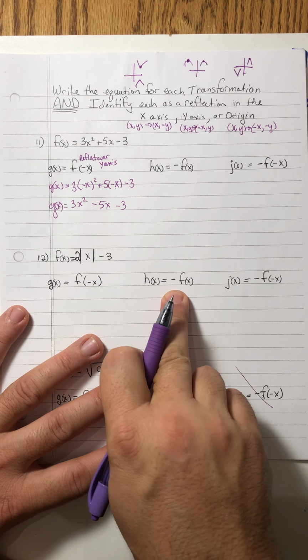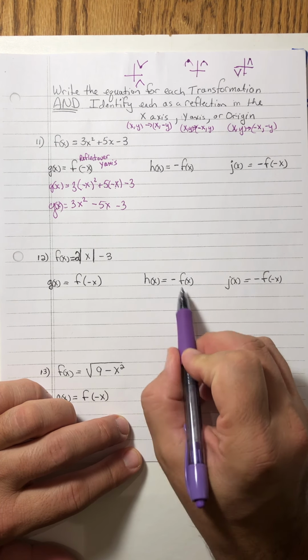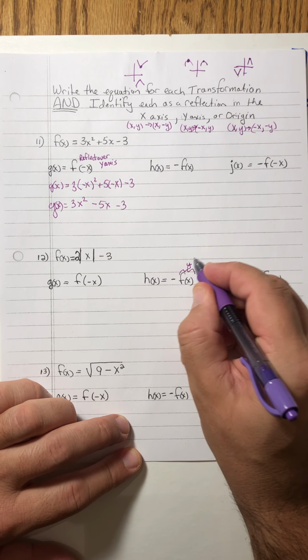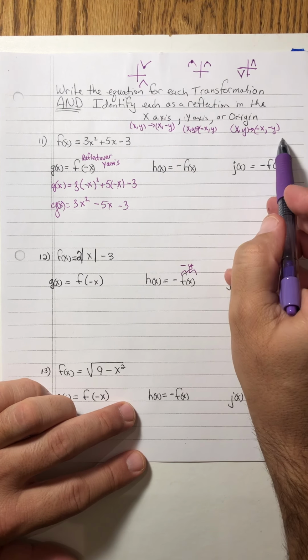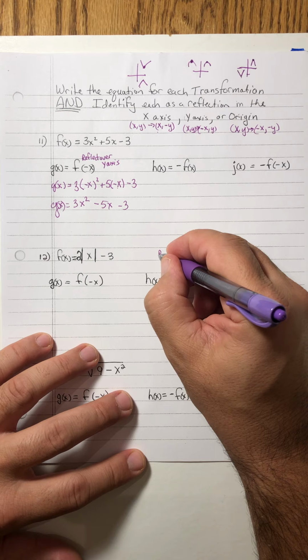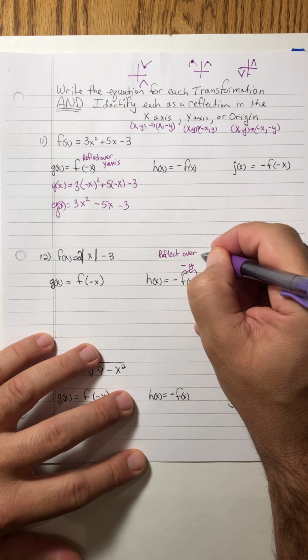All right, now let's look at this one. This one says negate the f of x. So f of x, remember, refers to the y's. So I'm negating the y's. Well, what is that? That's right. That's an x-axis reflection. So this right here is reflect over x-axis.